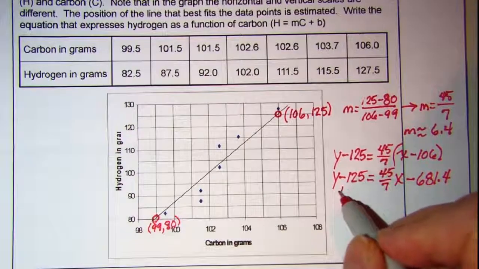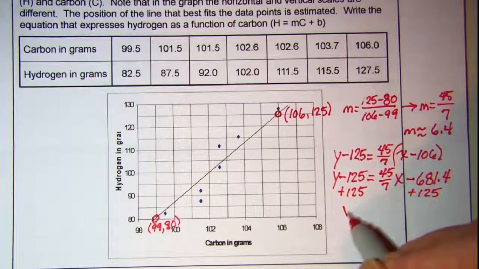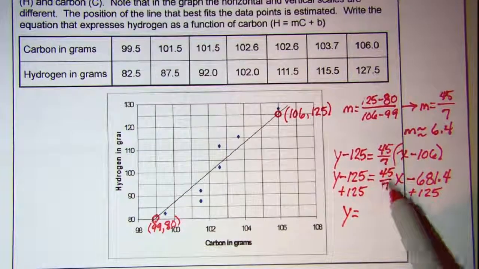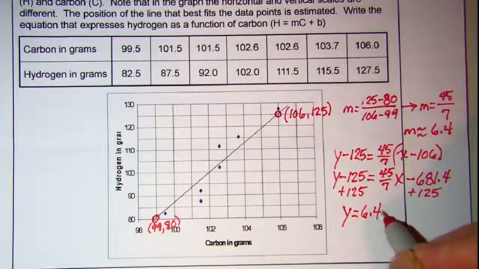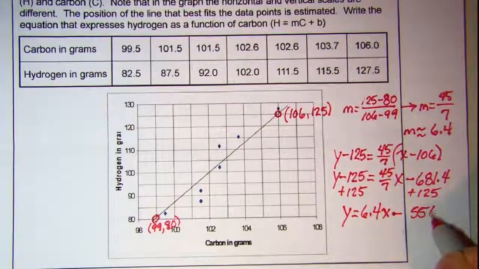Add our 125, and we get y equals, and now I'm going to go ahead and write 6.4 here for the slope, and then minus 556.4.